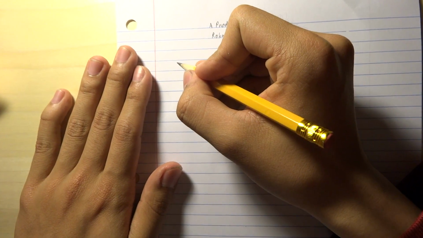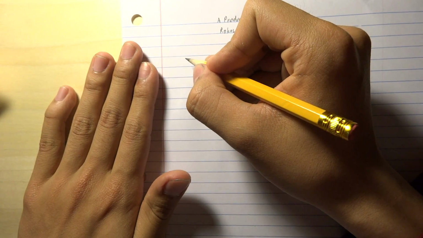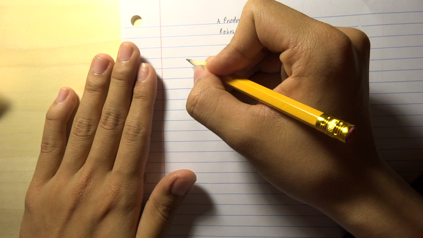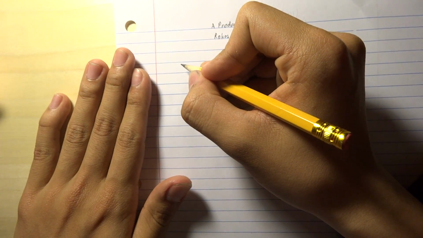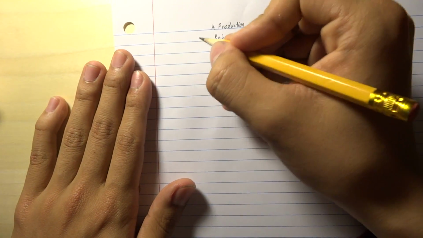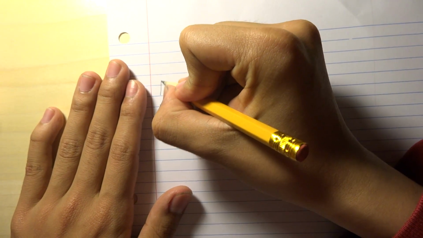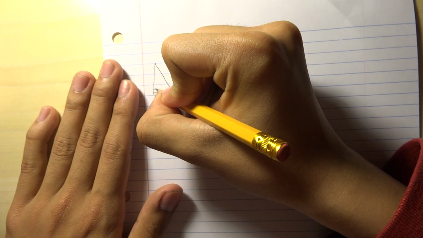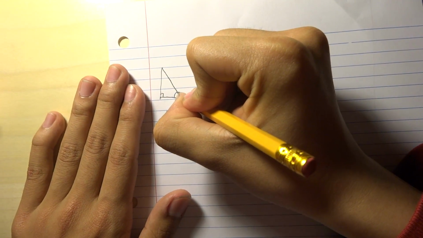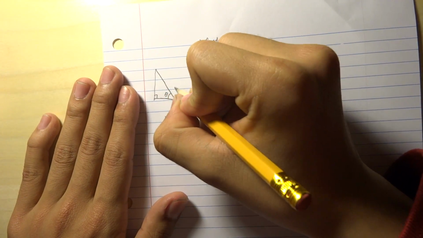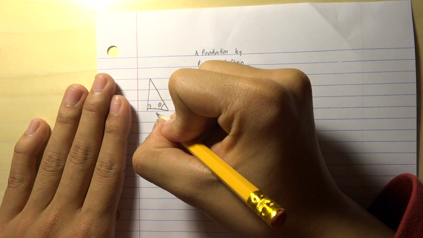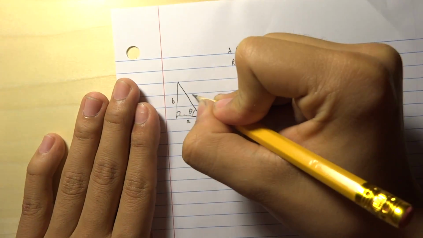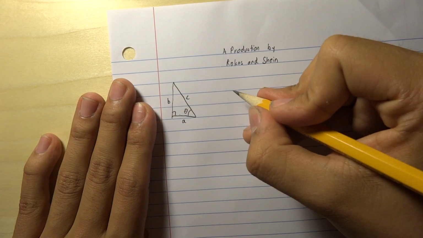At the core of trigonometry, there are three basic trig functions: sine, cosine, and tangent. The easiest way to describe these functions is to relate them to a right triangle. So here we have a right triangle with an angle of theta. This side will be labeled A, this will be B, and C will be the hypotenuse.